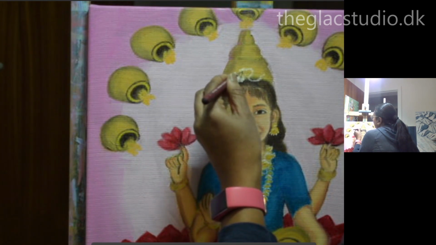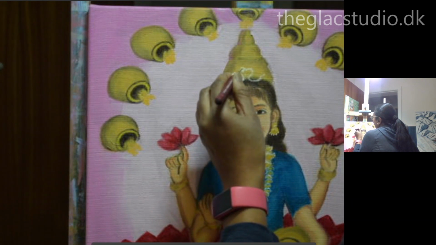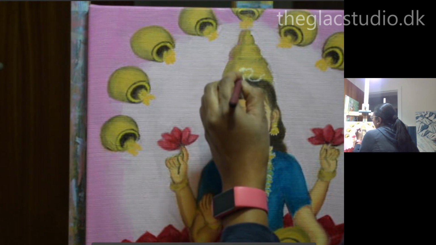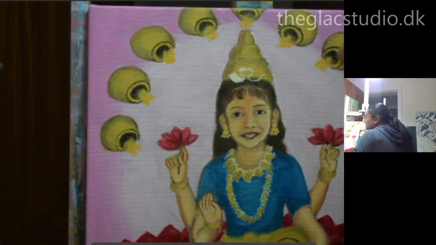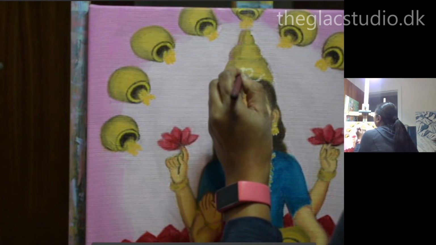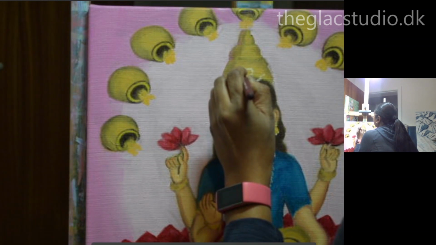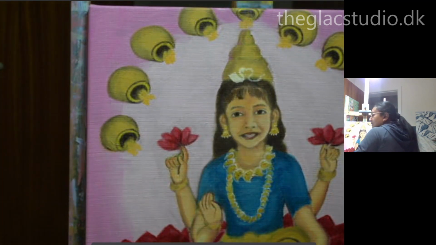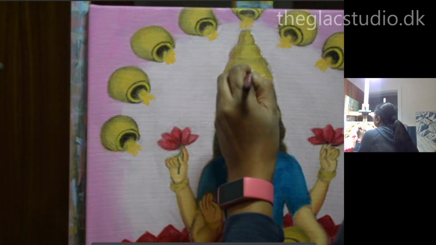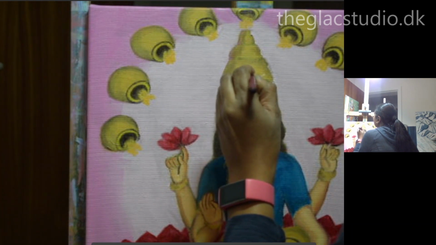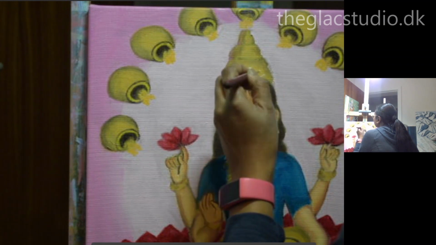I'm trying to remember because I'm living far off from my own country, so I do not have access to it right away. Okay, so now the head of the swan comes up, the neck of the swan, and also the base here.